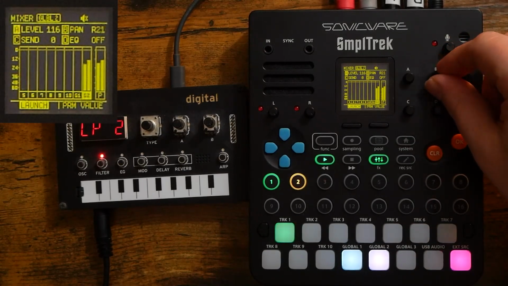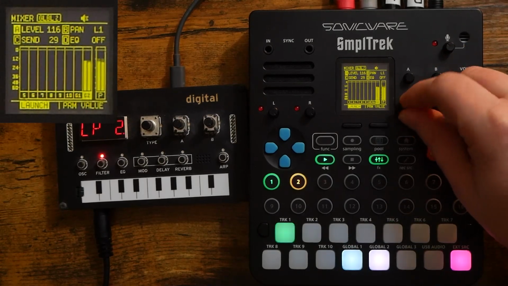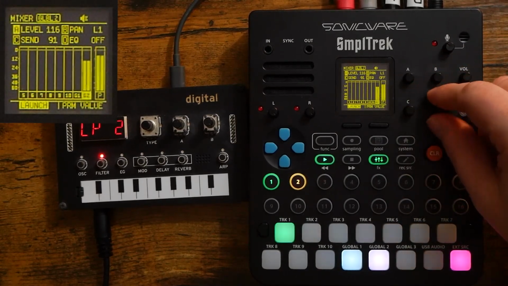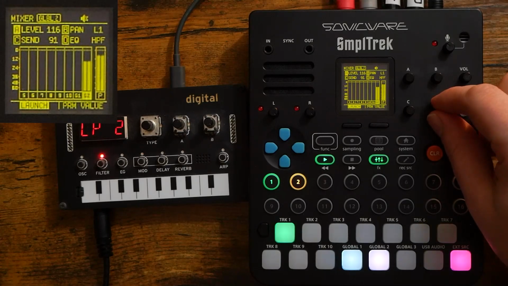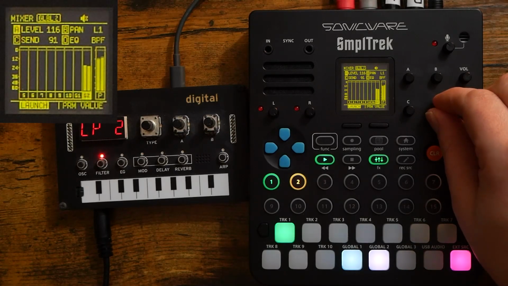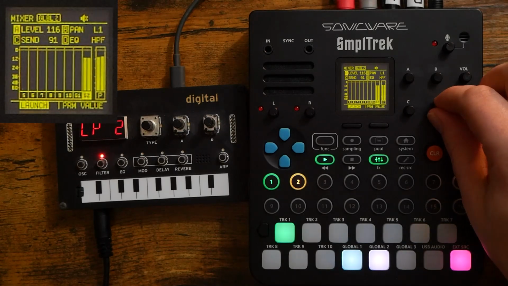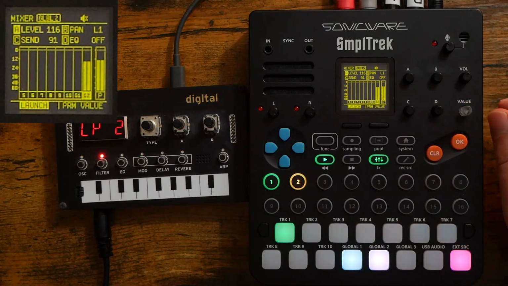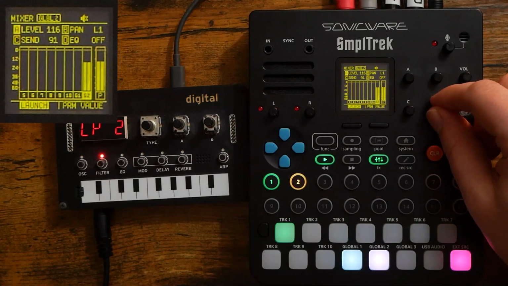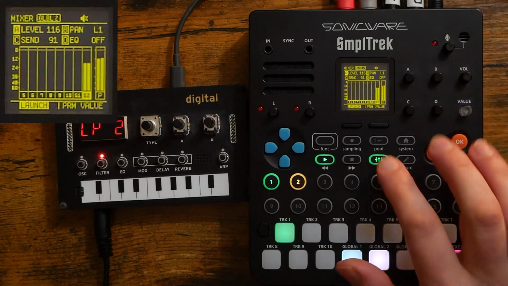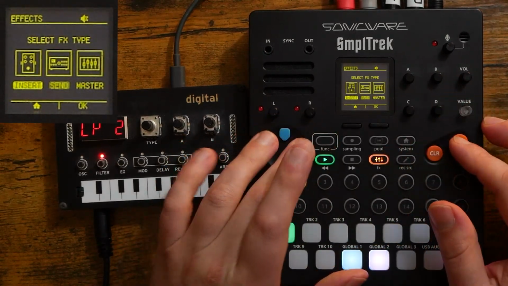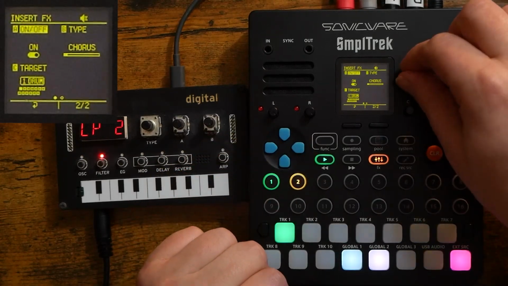We still have all of our mixer controls for the global audio. Still have EQ. You can still go in and use insert effects as well.